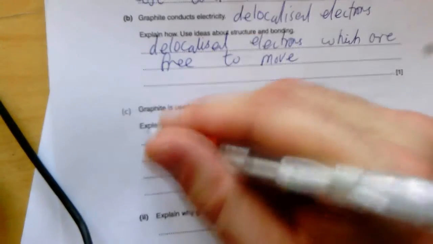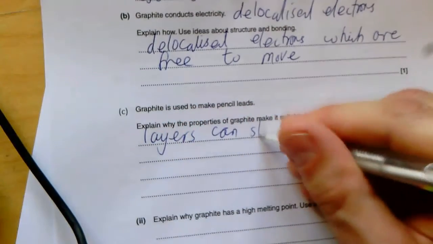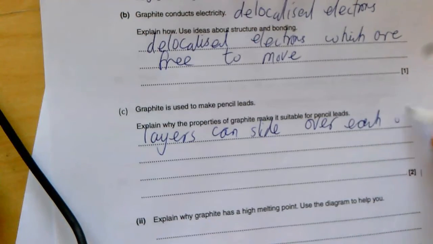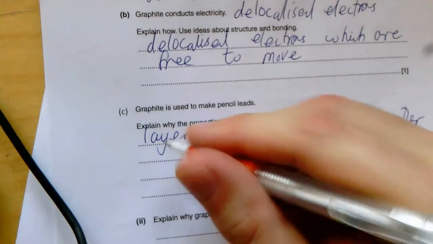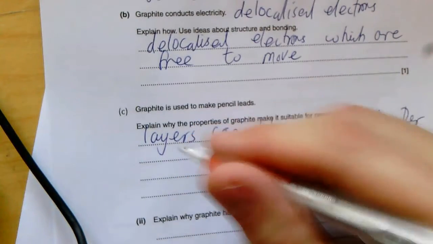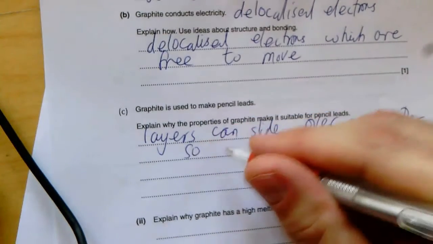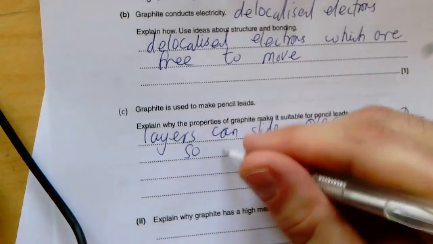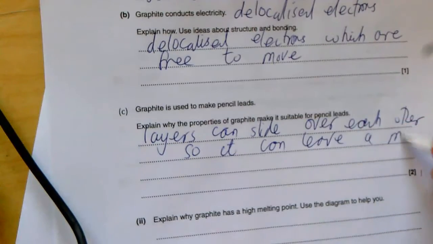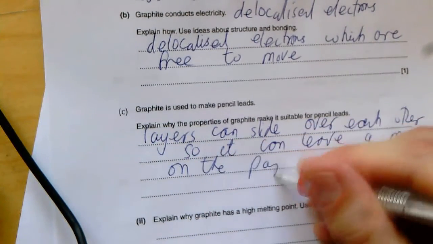So we can say layers can slide over each other, meaning it can leave a mark on the paper.